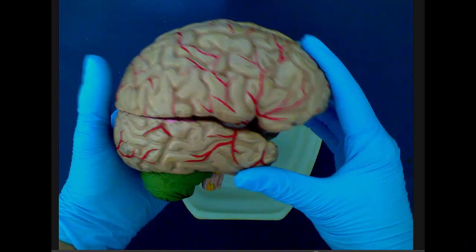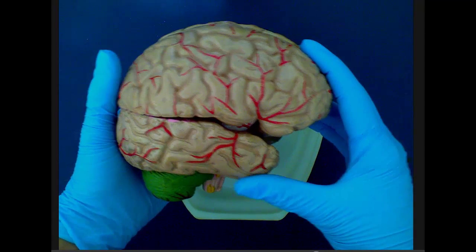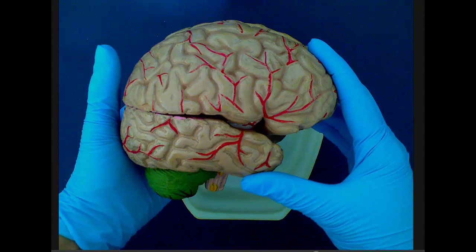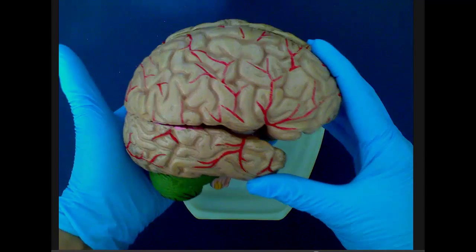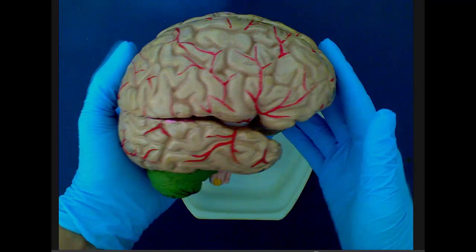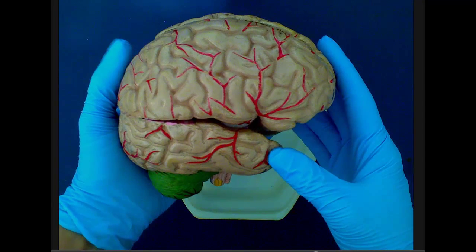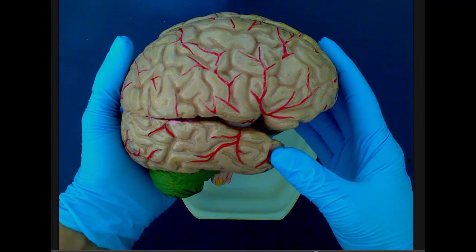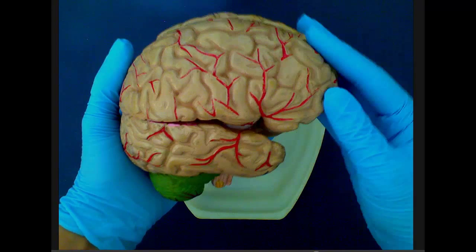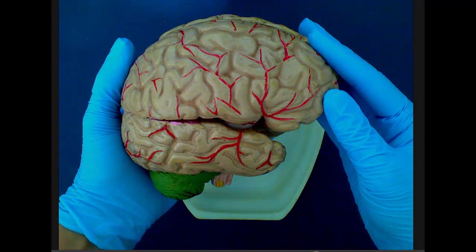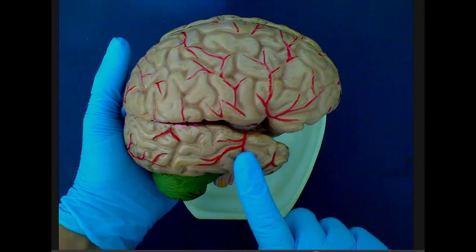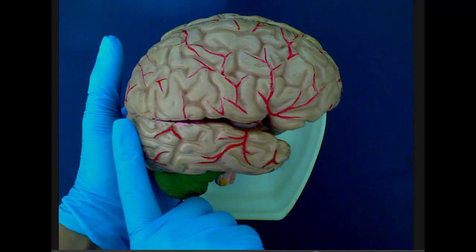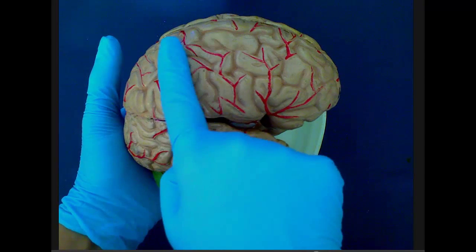This video is going to focus on the classroom brain model, specifically the portions of the diencephalon and the brainstem. In review, the brain is broken down into 4 different components. The biggest component is the cerebrum, which is comprised of the 4 lobes that we discussed: the frontal lobe, the temporal lobe, the occipital lobe, and the parietal lobe.